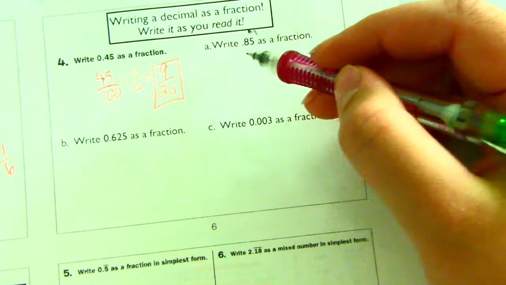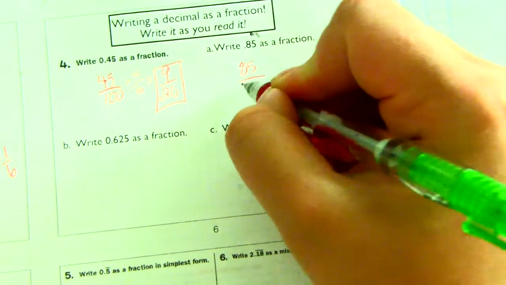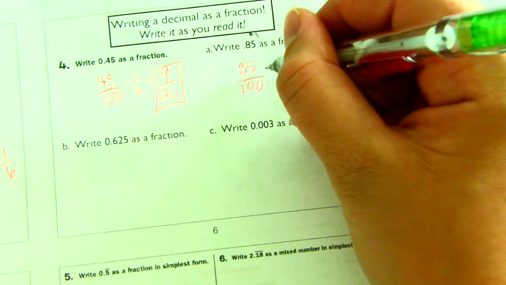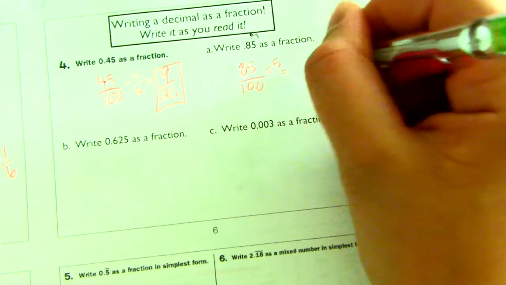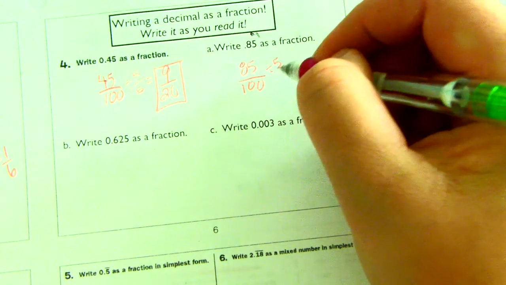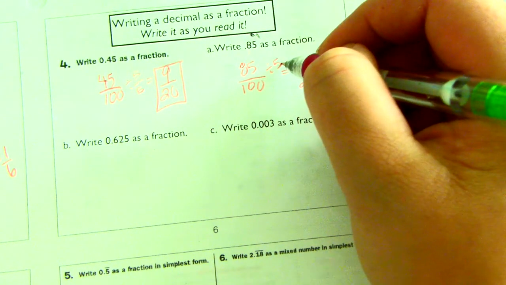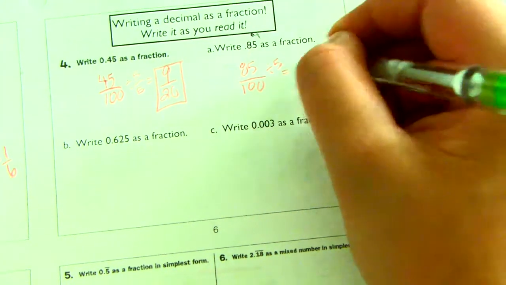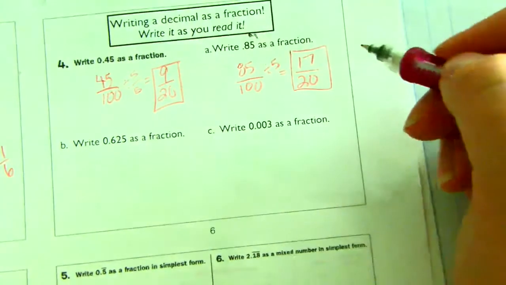Now this is not 0.85, but 85 hundredths. And then we could reduce that and take out a 5 as well. So I know the bottom is 20, 85, 5 goes into 85, let's see, 17 times. So 17/20ths.